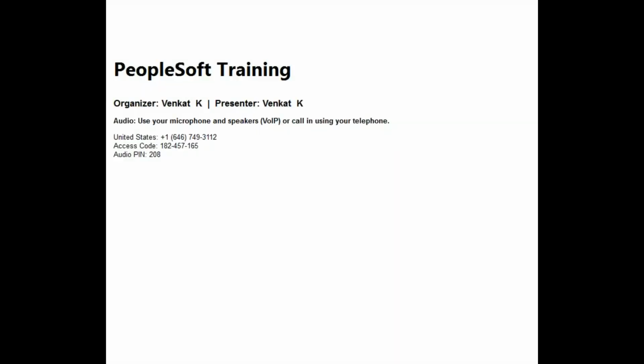In the last session, we discussed the PeopleCode and application packages. In today's session, we will start with some more reporting tools. That particular reporting tool is Query. First one is the query.